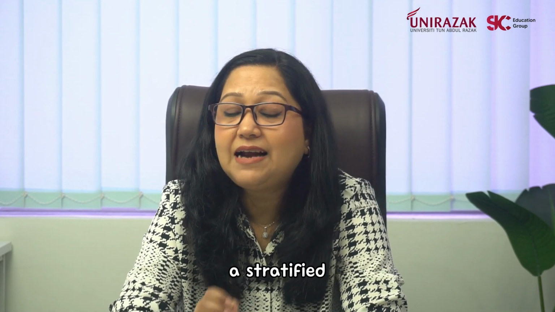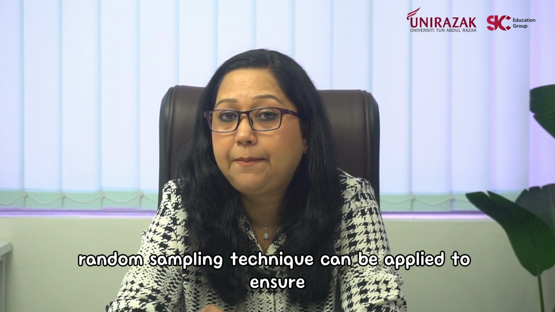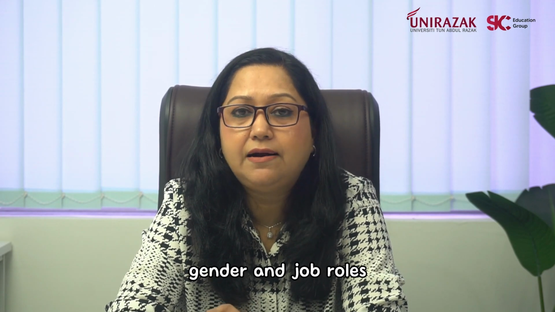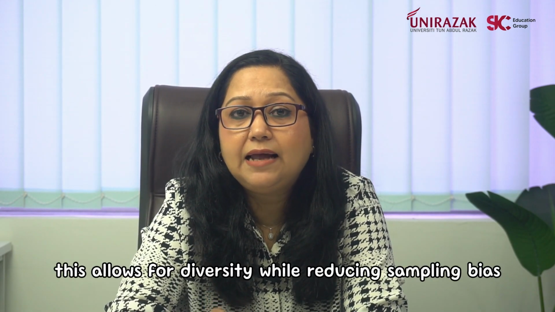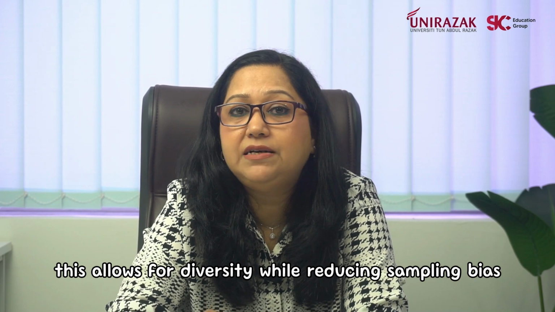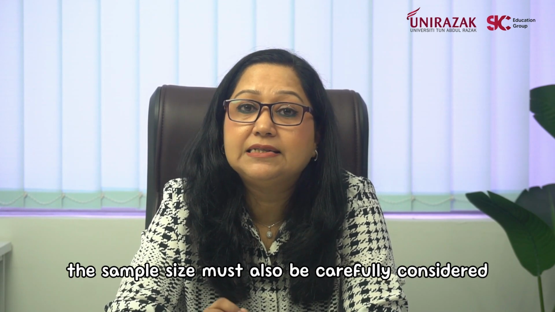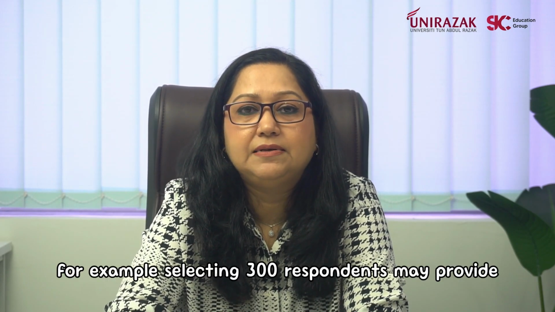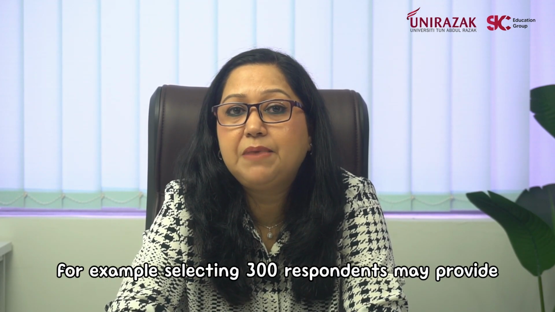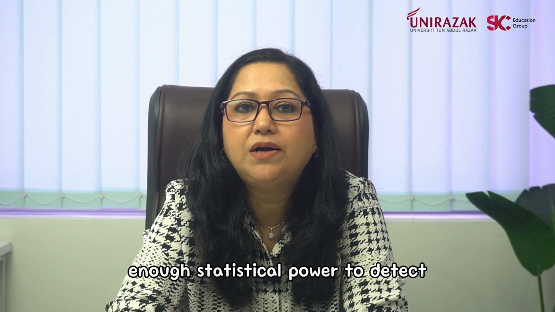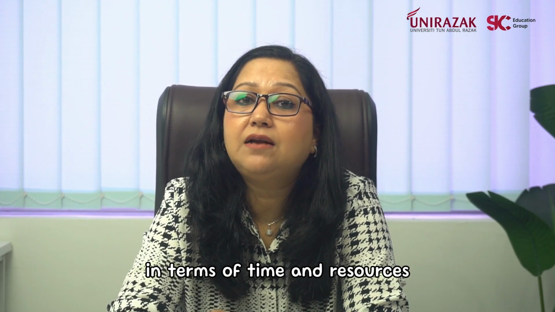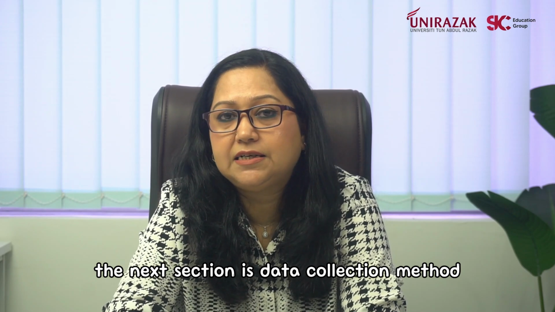work. A stratified random sampling technique can be applied to ensure representation across different age groups, gender, and job roles. This allows for diversity while reducing sampling bias. The sample size must also be carefully considered. For example, selecting 300 respondents may provide enough statistical power to detect significant relationship while remaining manageable in terms of time and resources. The next section is data collection method.